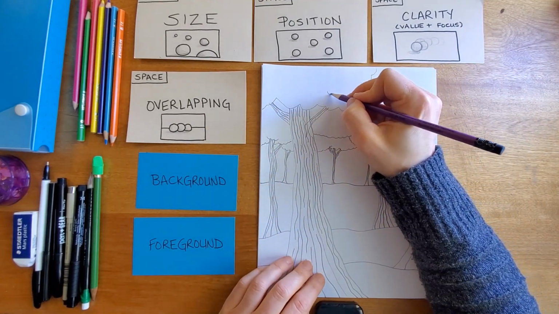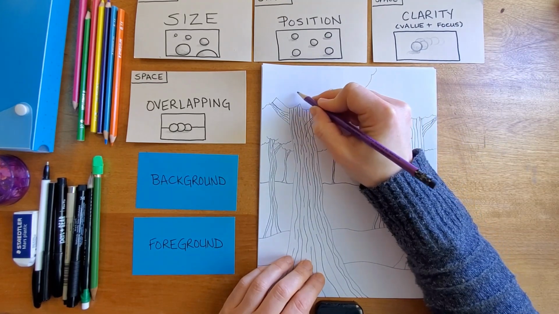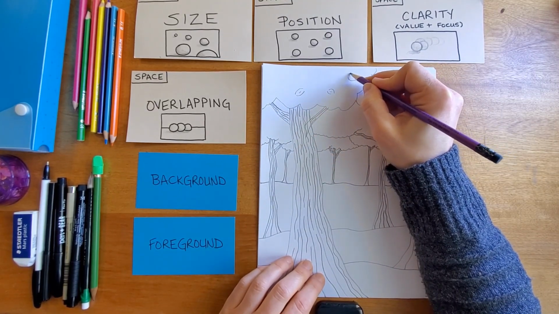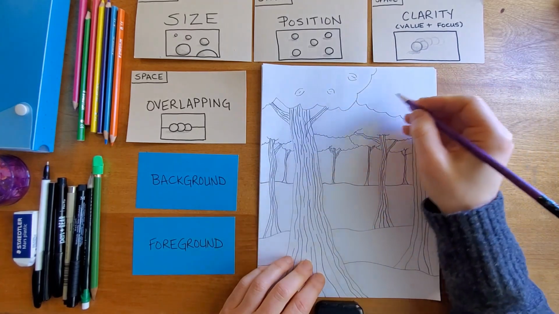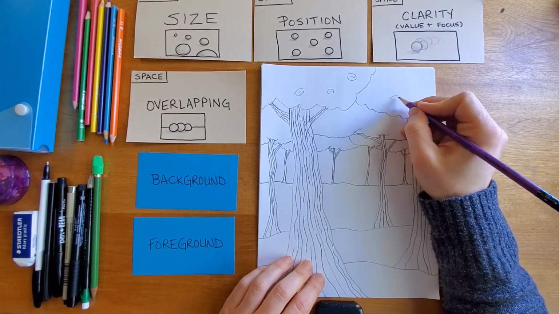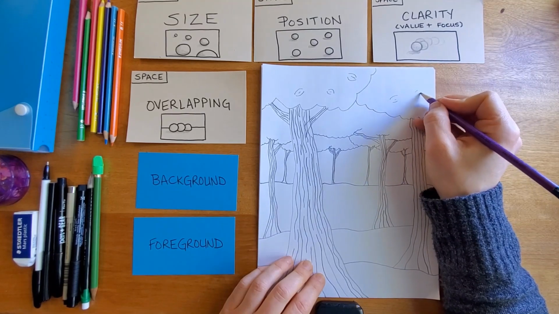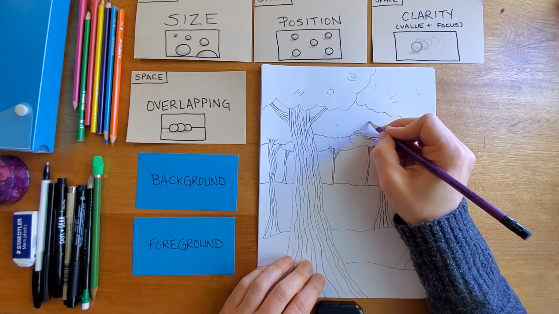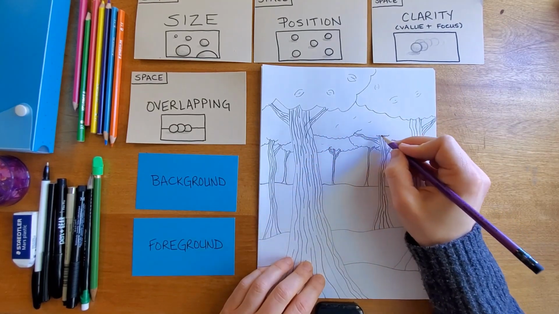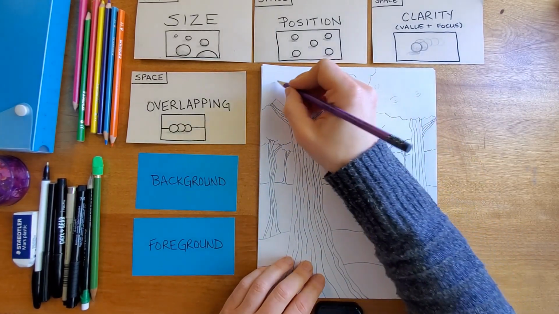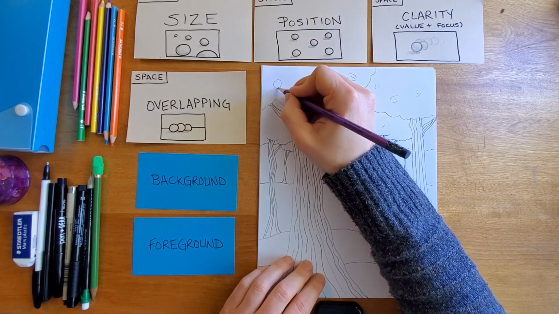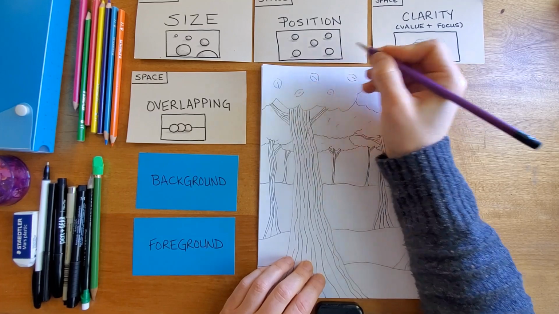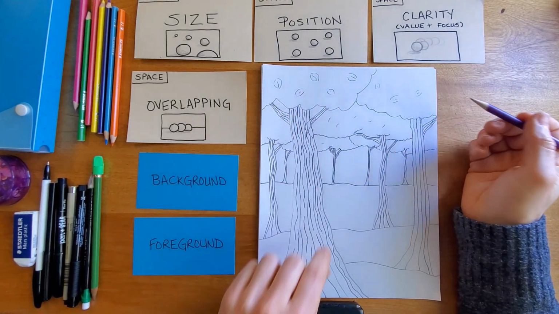You could even add some leaf texture. Maybe not so much the further away it gets. So you can do like a whole actual leaf. Just one or two. Doesn't have to be like picture perfect.